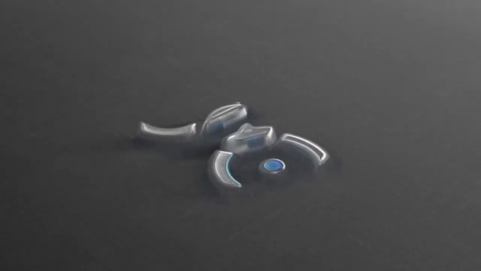So the imaging technique that would be able to get to that level of specificity is where the innovation lies at Elucid.